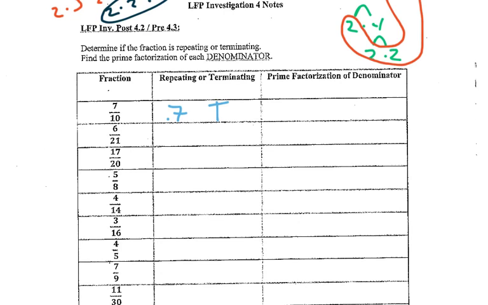Now, the prime factorization of 10. 10 breaks down into 2 times 5. Neither one of those numbers break down, so that would be the prime factorization of 10.